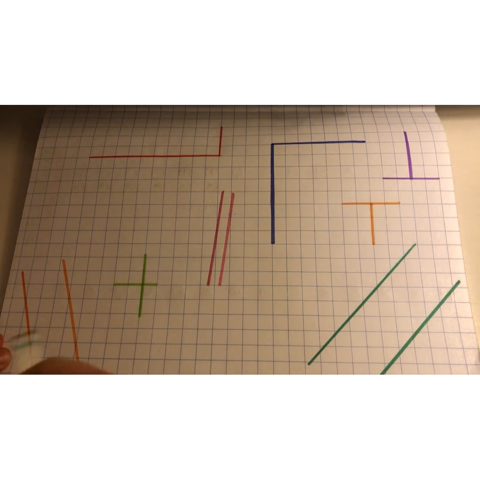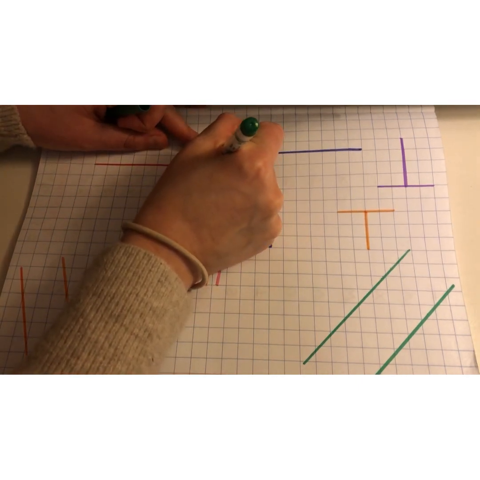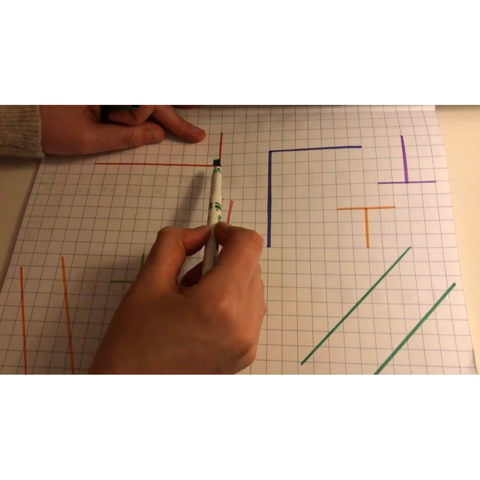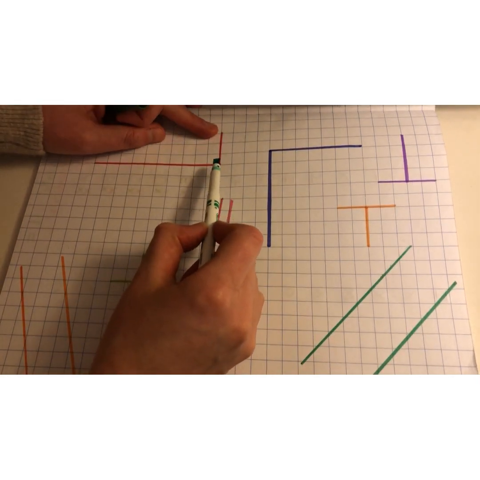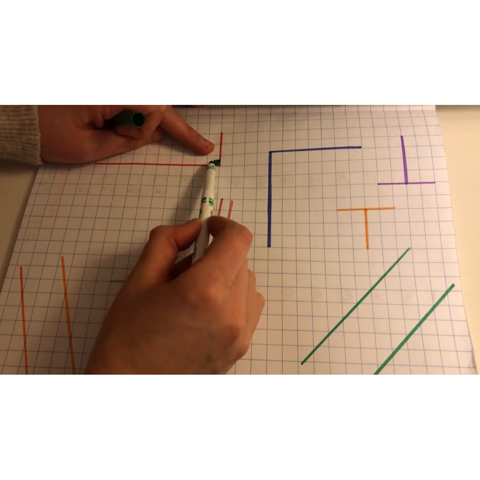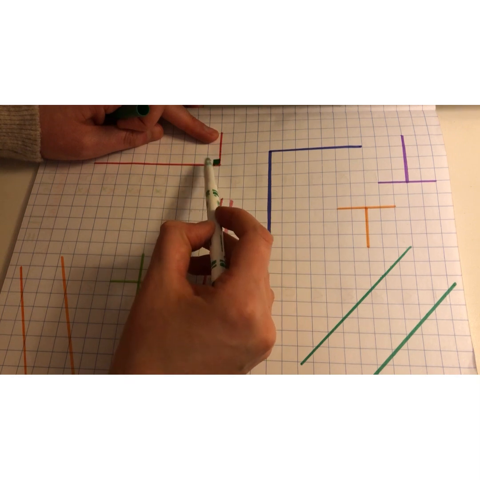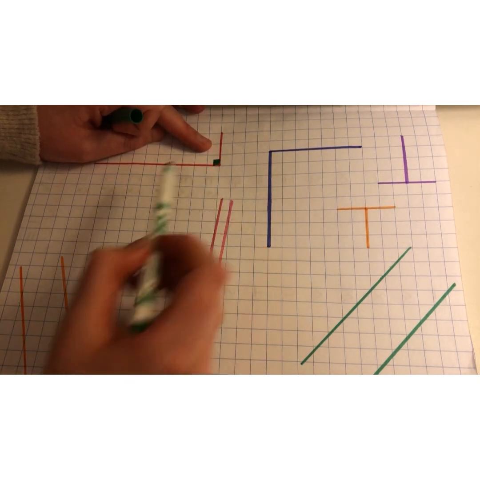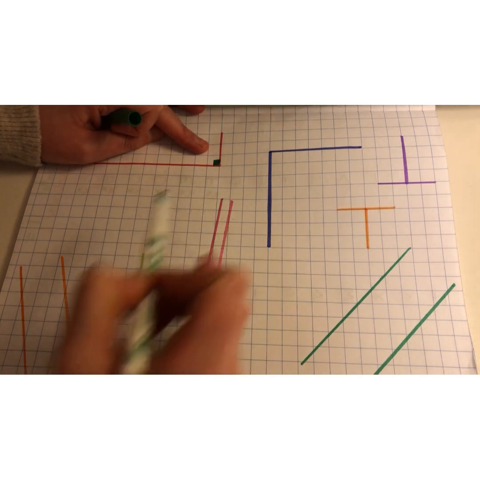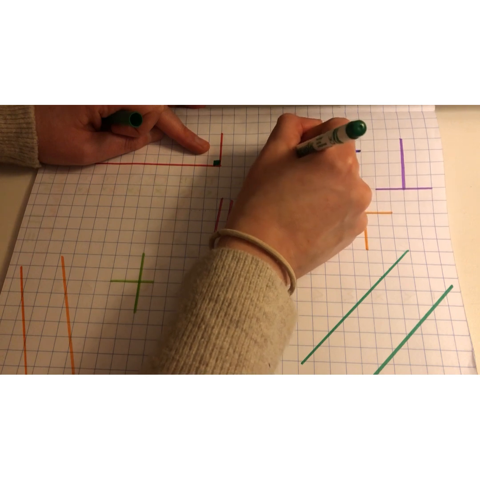Well done if you spotted that on the red line there is one example of a right angle. Can you see it's where this horizontal line joins this vertical line to make a corner, and that also makes an angle, and the angle is the measure of turn between the two lines. It makes a perfect square, and I've shown that using my green felt tip pen. There's the right angle.